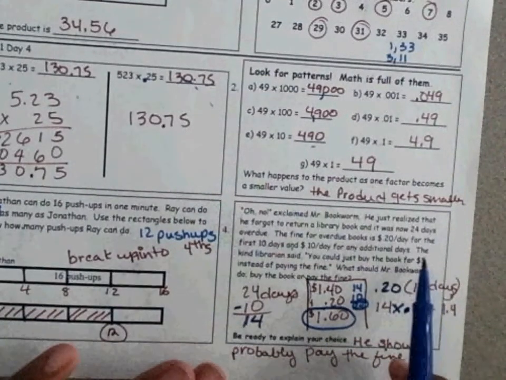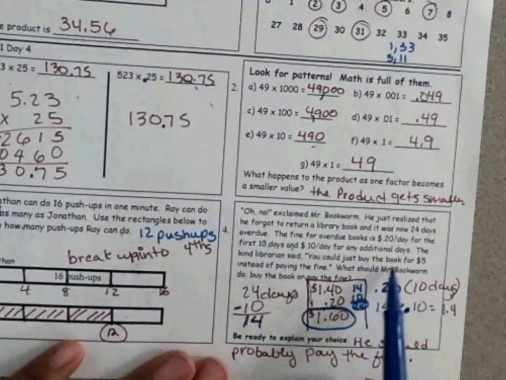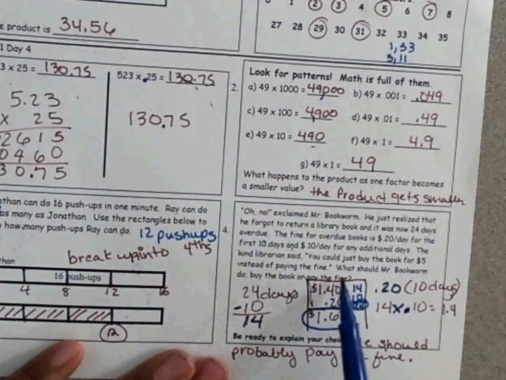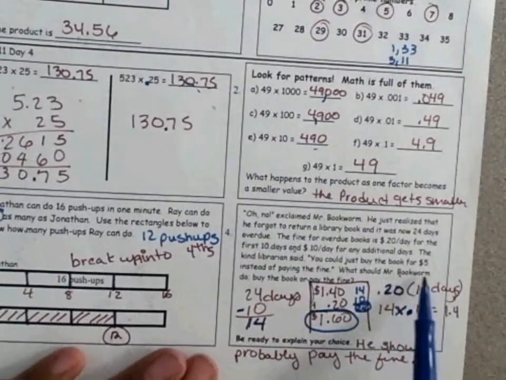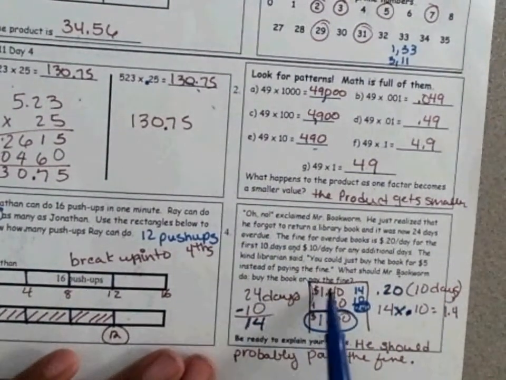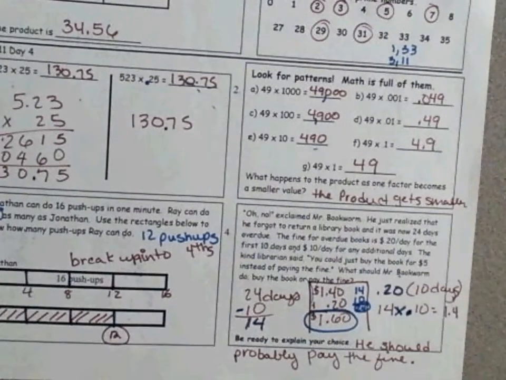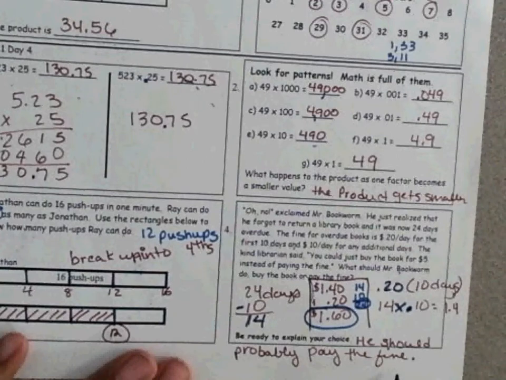So let's read the rest. The kind librarian said you could buy the book for $5 instead of paying the fine. What should Mr. Bookworm do? Buy the book or pay the fine? Well, I personally think he should probably pay the fine because the fine is only $1.60.